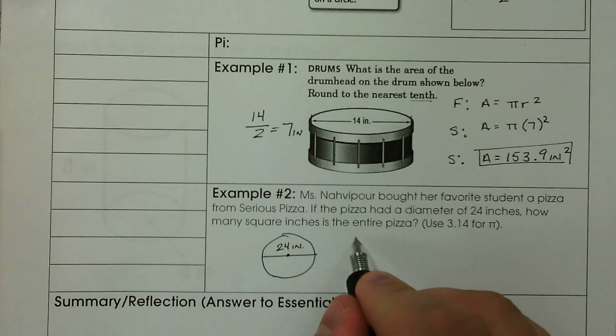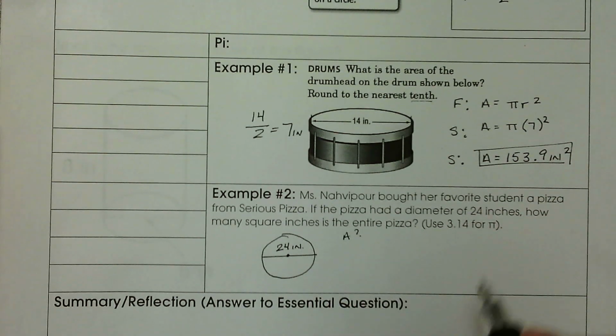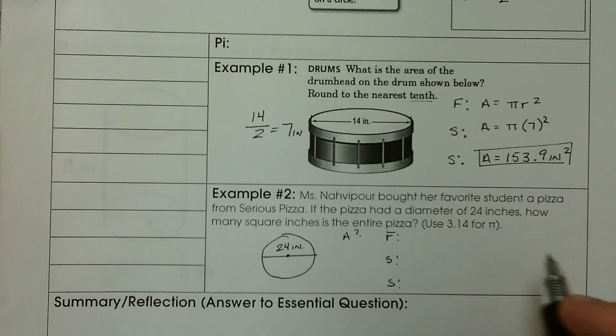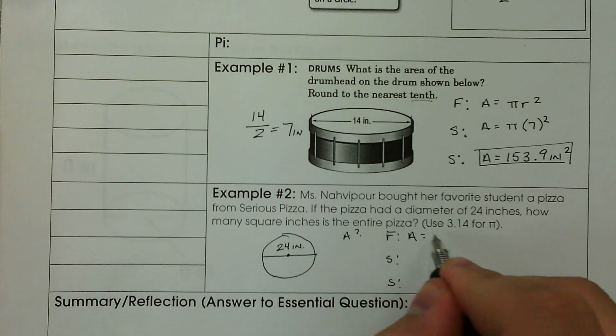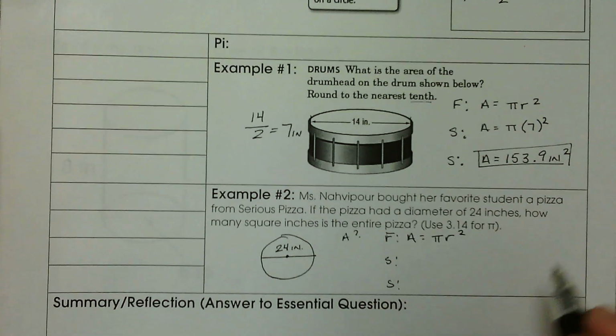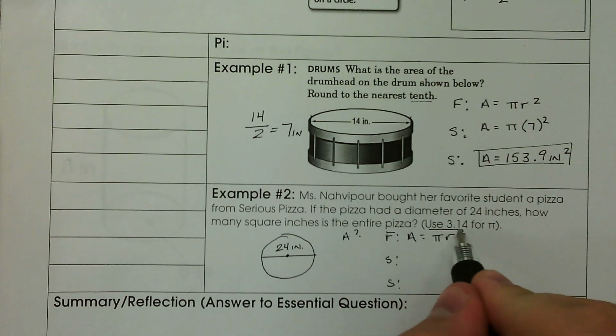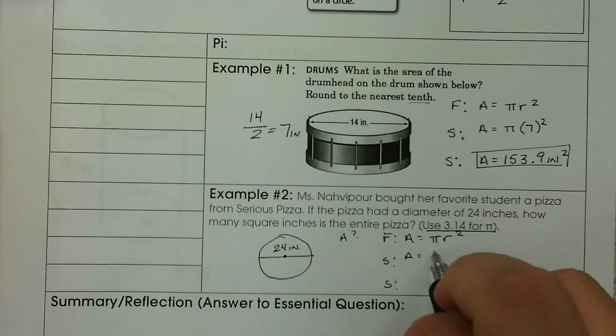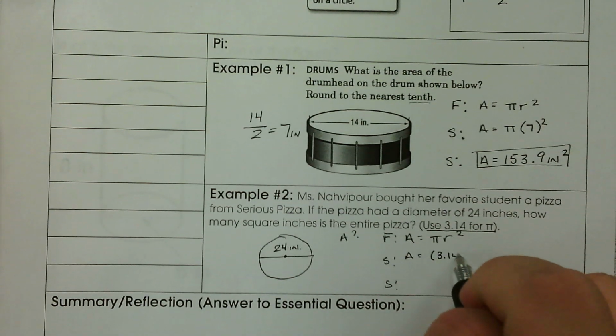So at this part, it's asking for the area. So same thing, we're going to use our formula, substitute, solve. Area equals pi radius squared. Now look at the key information. Use 3.14 for pi. So when I substitute, instead of pi, I'm going to use 3.14.